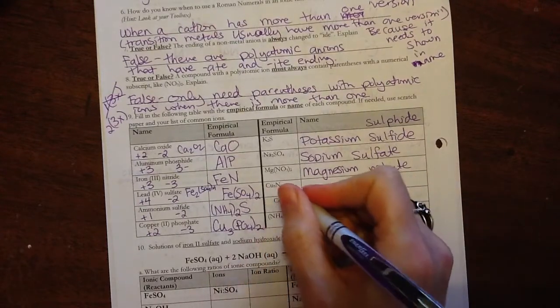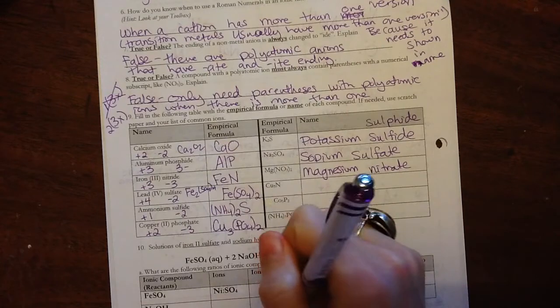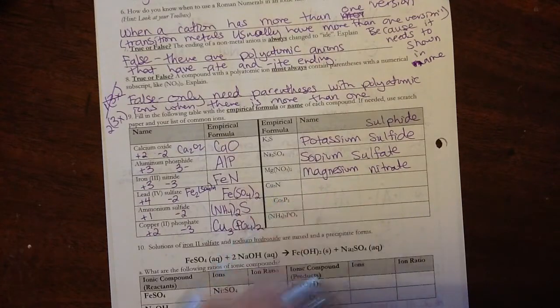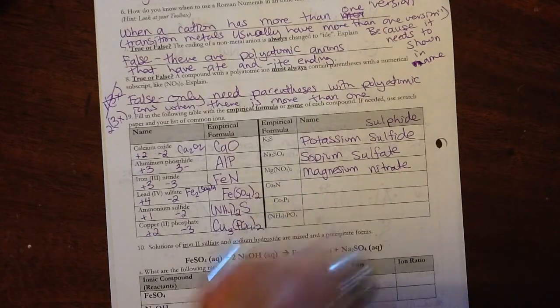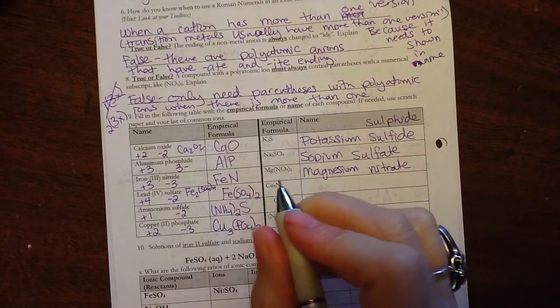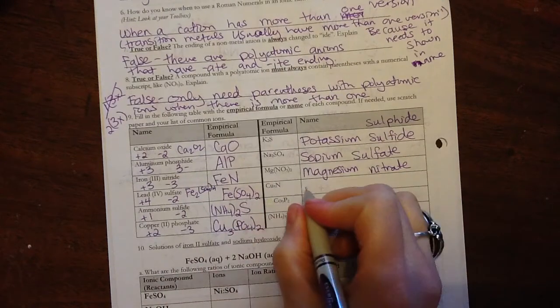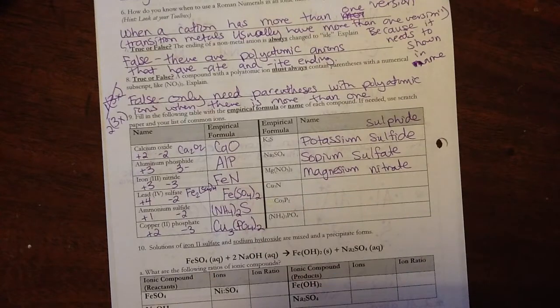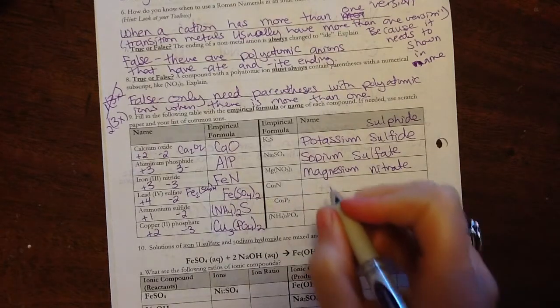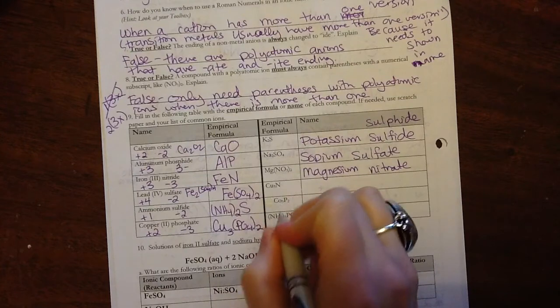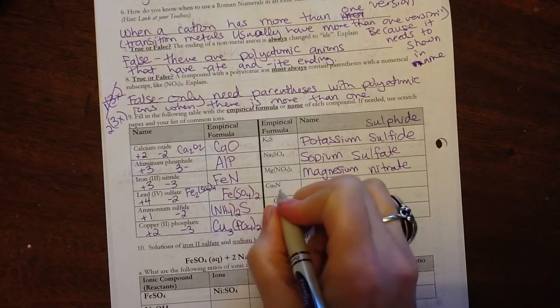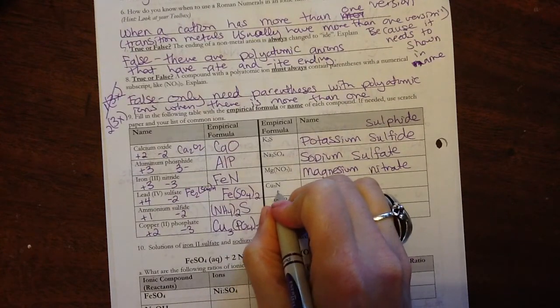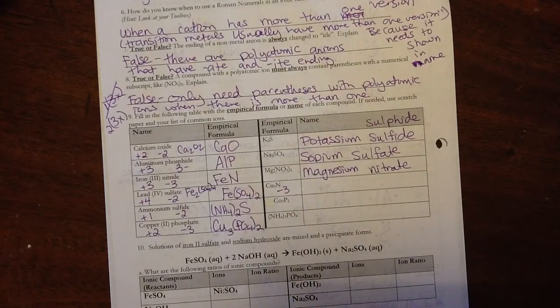So these 2 right here are going to be a little bit trickier, because here, if you look, you'll see copper. You won't know which copper that is because you have to indicate which copper. You've got copper 1 and you've got copper 2. So the first step you need to do in order to figure out which copper it is, looking at the periodic table, you figure out what the charge of your nitrogen is. You find that nitrogen is a -3.